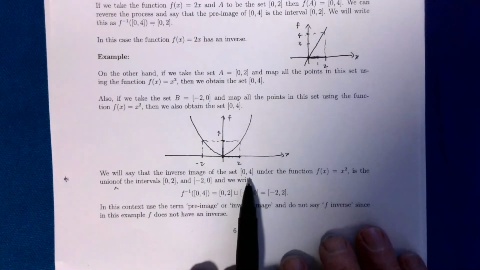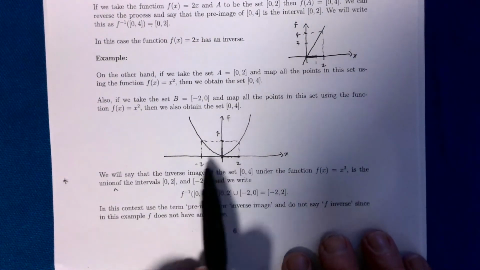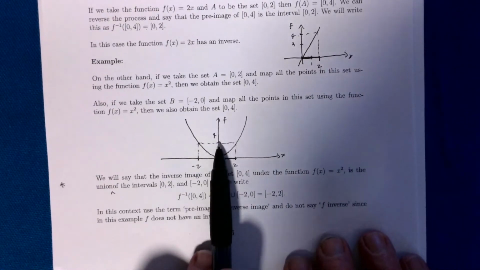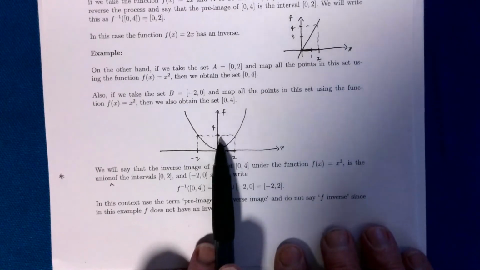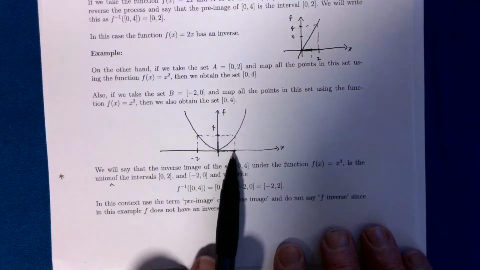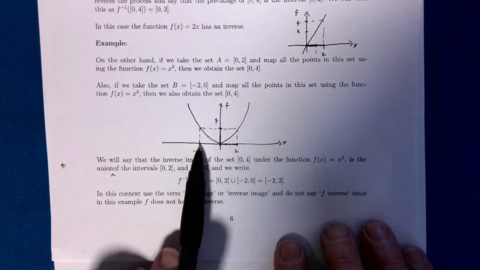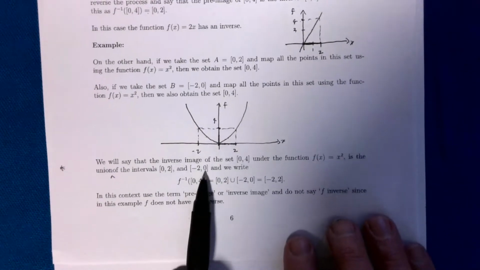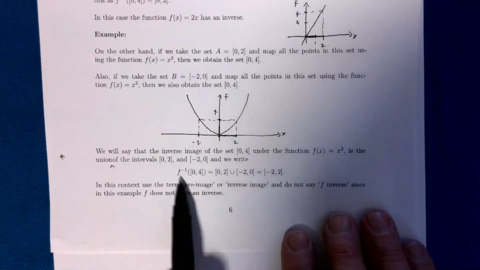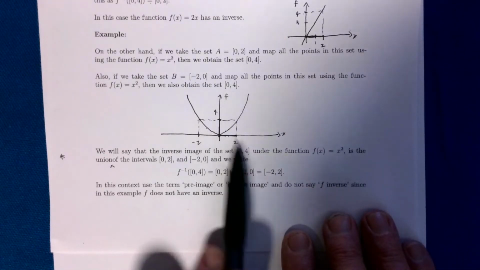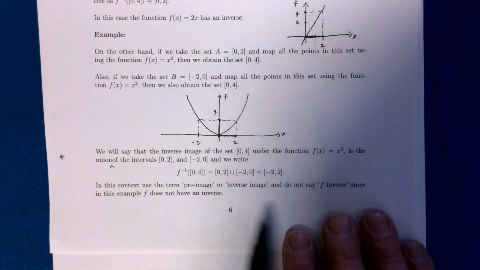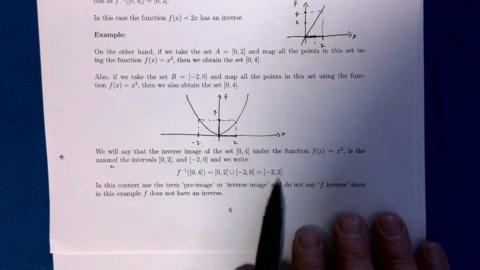So if I'm looking for all the numbers on the x-axis that map into 0, 4, then in fact the pre-image consists of the union of the interval 0, 2 and also the interval -2 to 0. And so we write that the pre-image of 0, 4 is the union of this interval with that interval, and because they share a common point at 0, we can combine these and say it's just the interval -2 to 2.